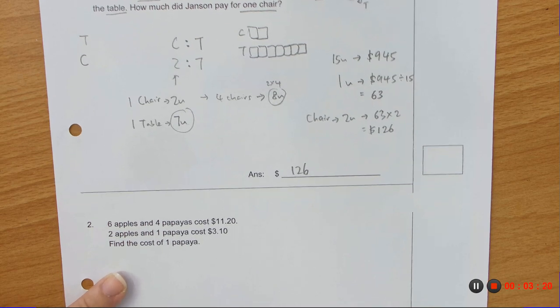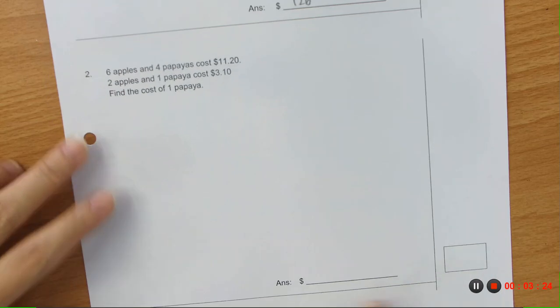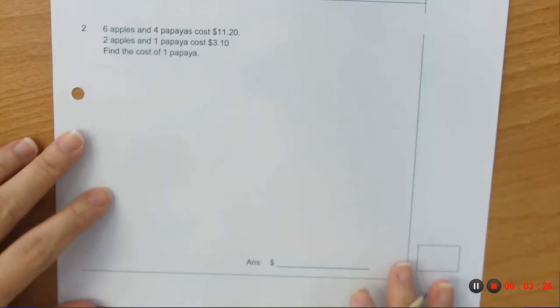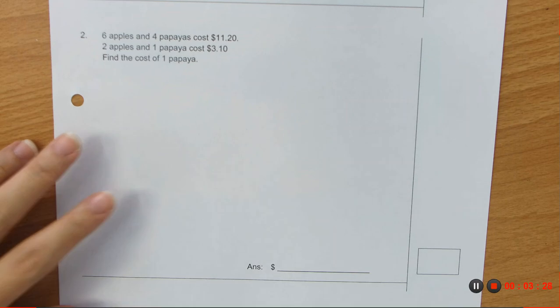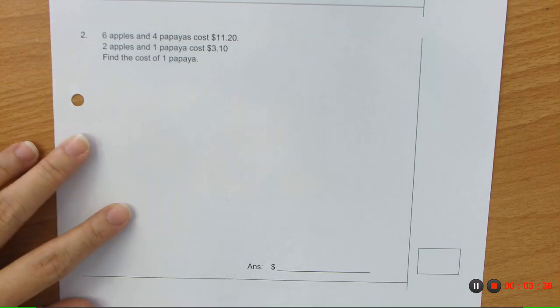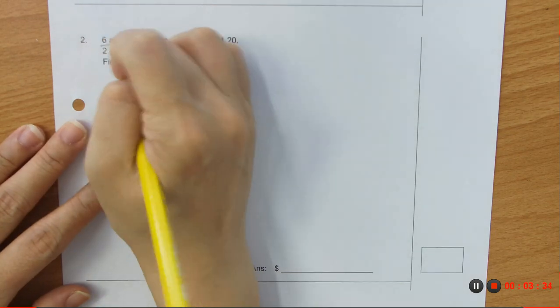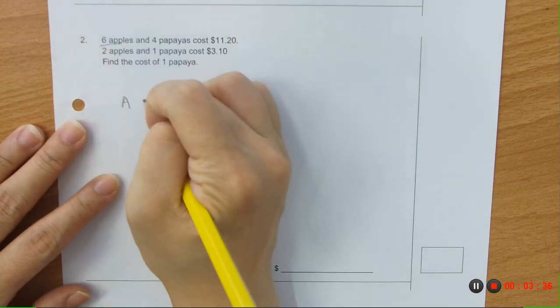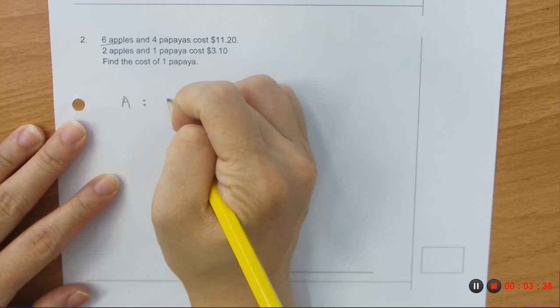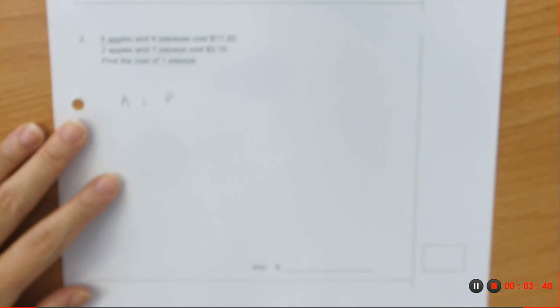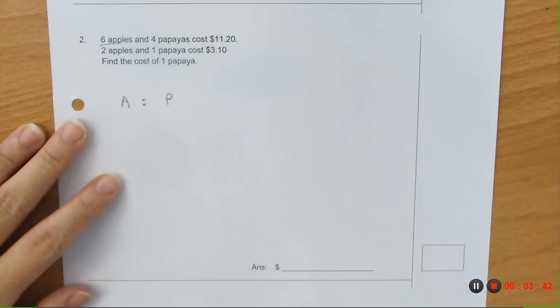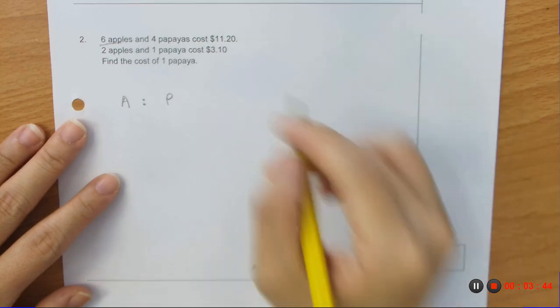Okay? Okay. Now, I move on. I'm going to do, really, this is a fraction and ratio. This is a whole number topic actually. This one is a whole number question. It's a question from whole numbers. But I'm going to use ratio to solve, okay? The first one says apple and papaya. And the second one is still apple and papaya.